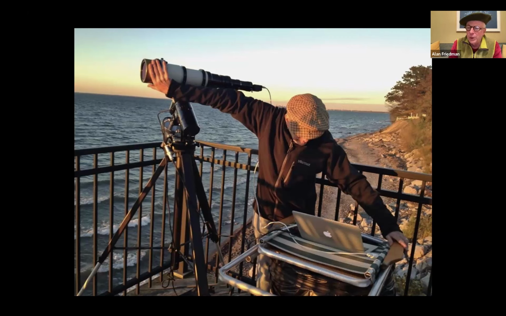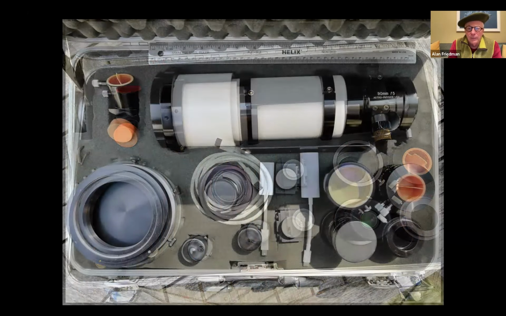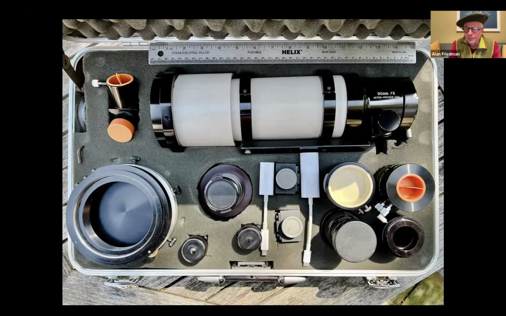Those of you who do deep sky imaging might appreciate how much fun it is to do planetary imaging. One cable. And this is my case. It's an old Halliburton case. It carries everything I need for imaging except for the mount.